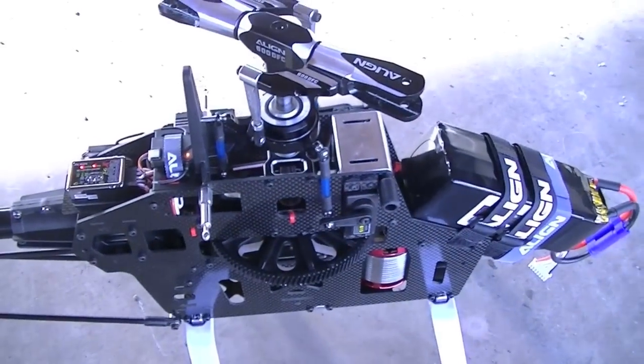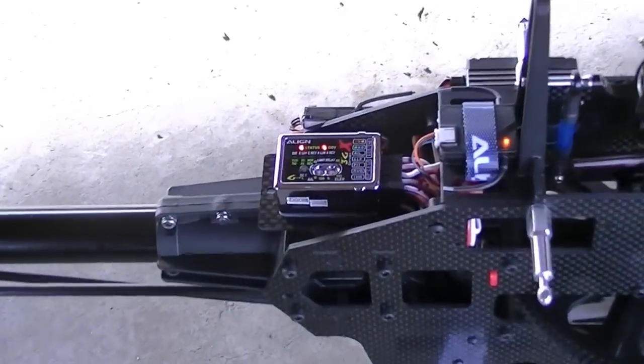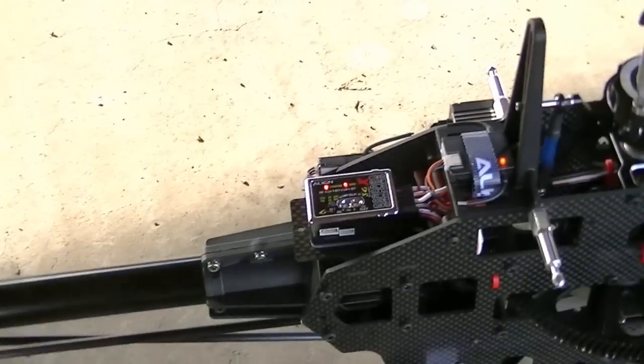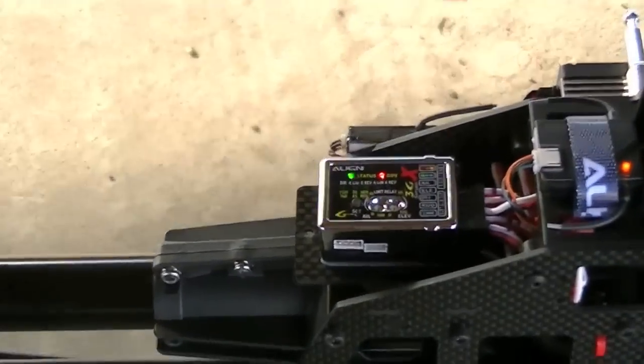Alrighty you guys, so here we are, we're outside. We've gone ahead and booted up the machine, and you'll notice right now we're in rate mode. Tail gets full travel. Go over here. We are in heading hold mode now.